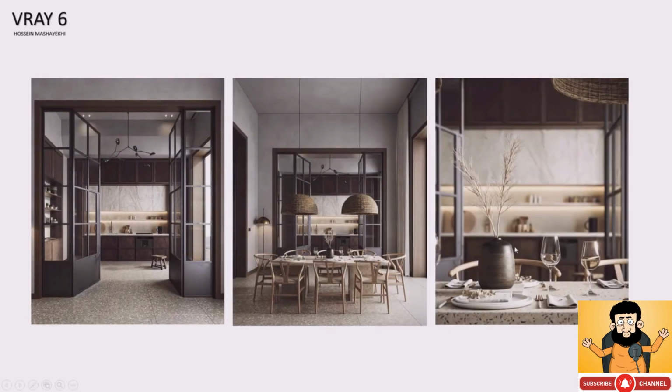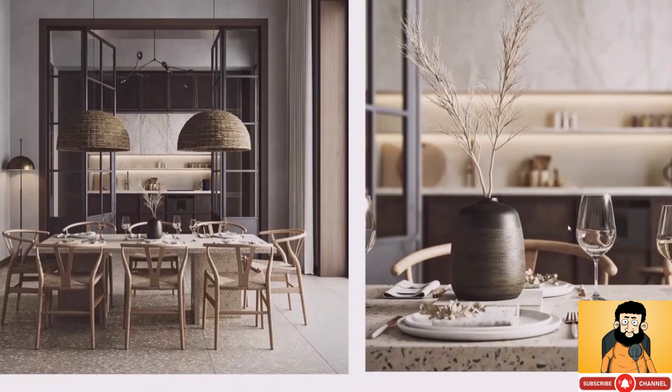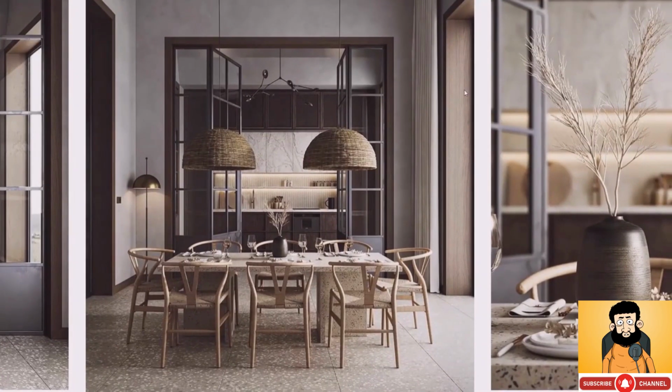Let's check out these three. Again, the same concept, the same theme. Okay, the light is coming from the outside. If you look at the shadows, they are all in one direction, and they are very spread out, and they are very soft.